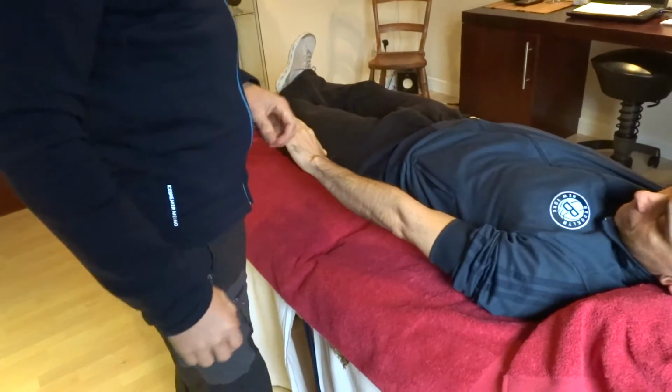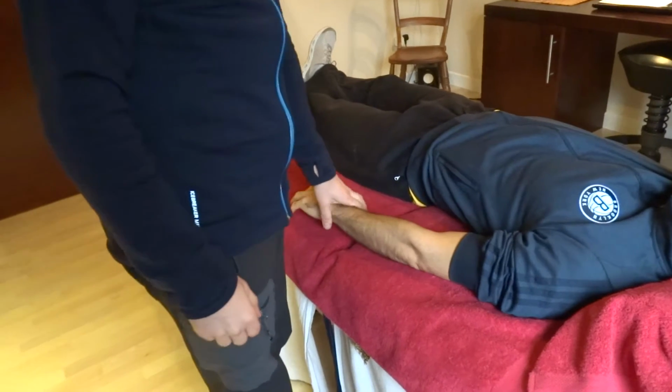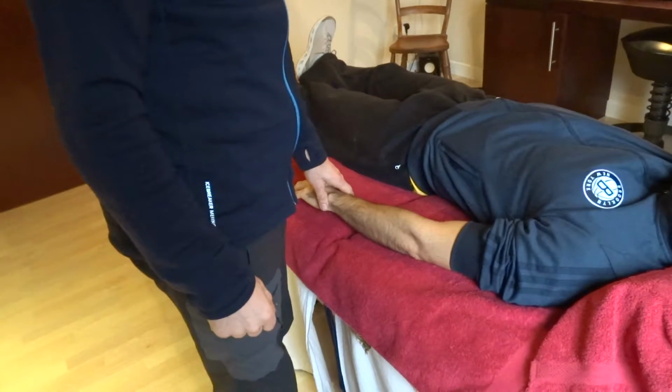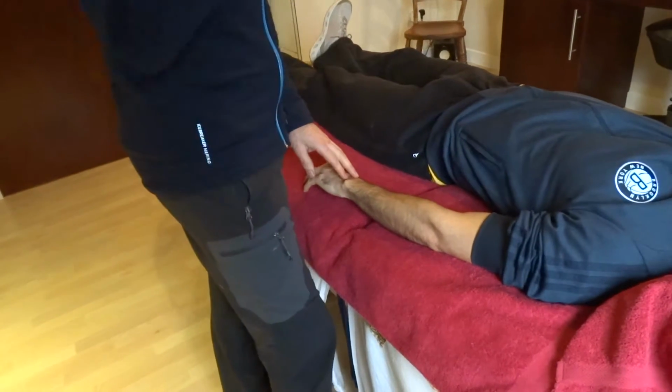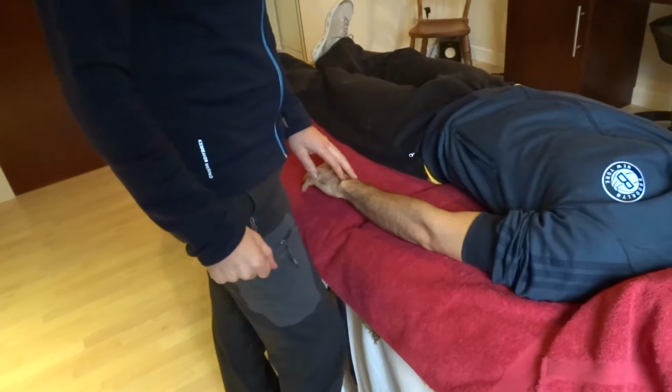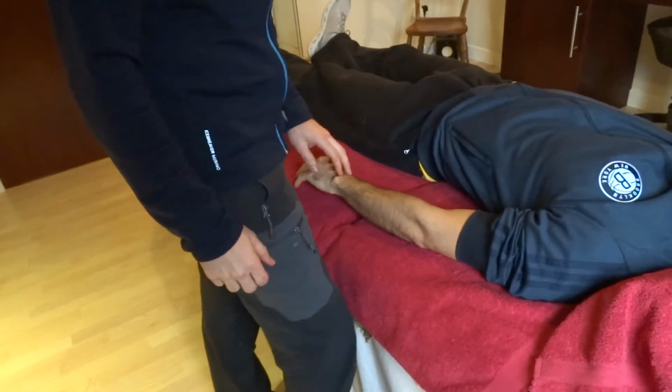Alright, so today we're going to be talking about two things. We're going to talk about tennis elbow, which can also be called epicondylitis, and carpal tunnel. They can be quite linked, these two conditions, but also totally separate. So we're going to talk about tennis elbow first.